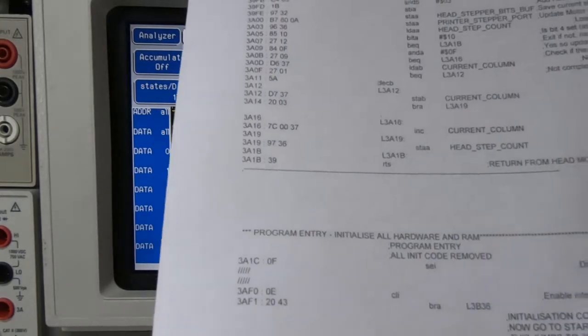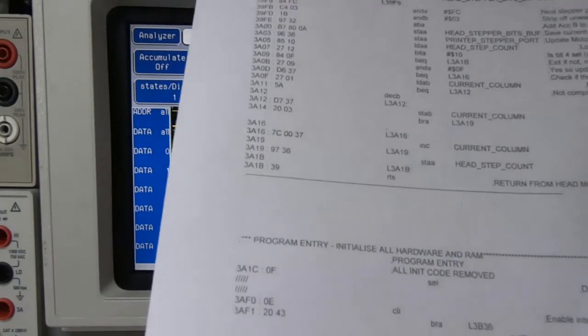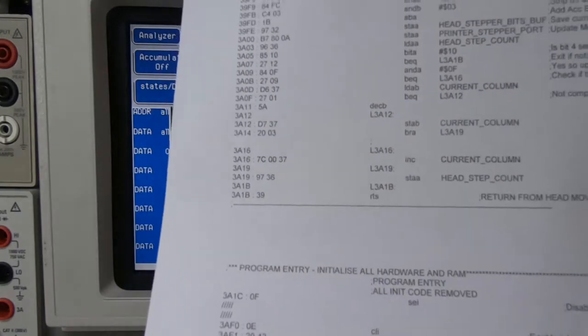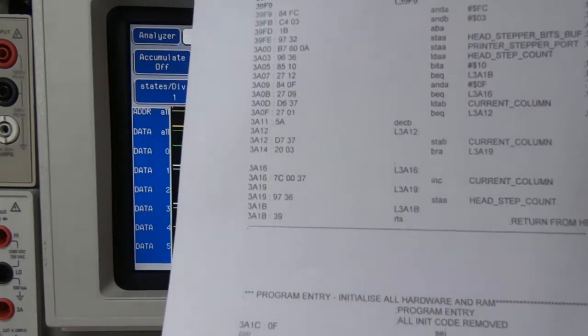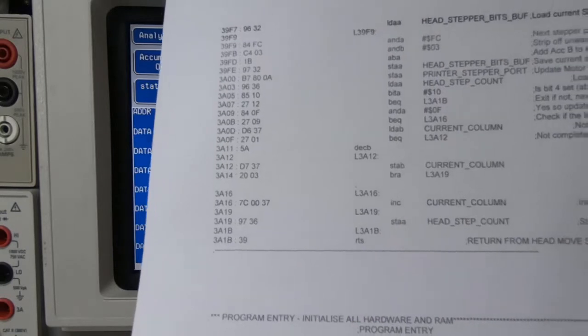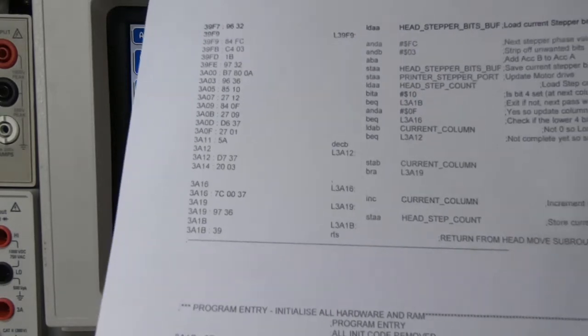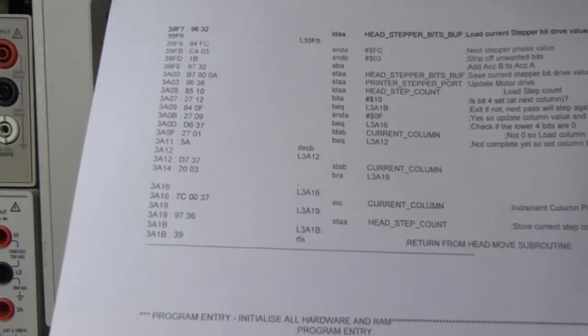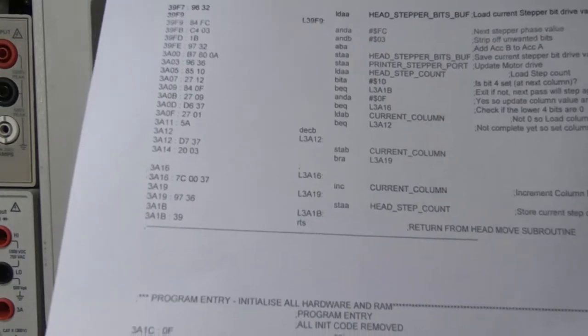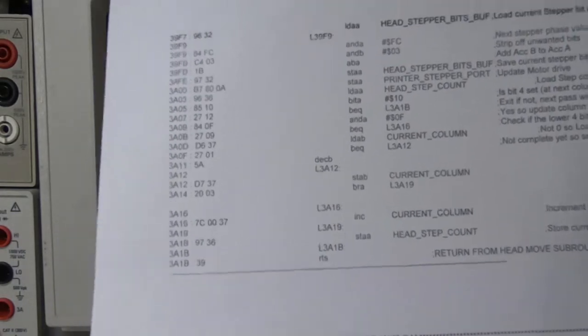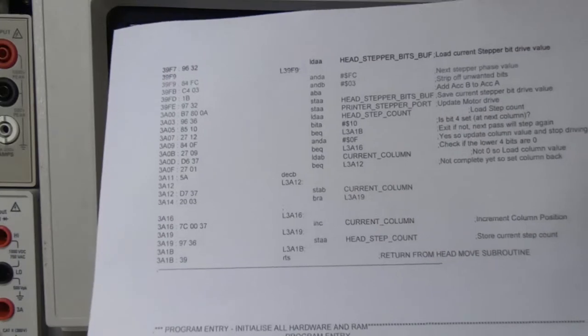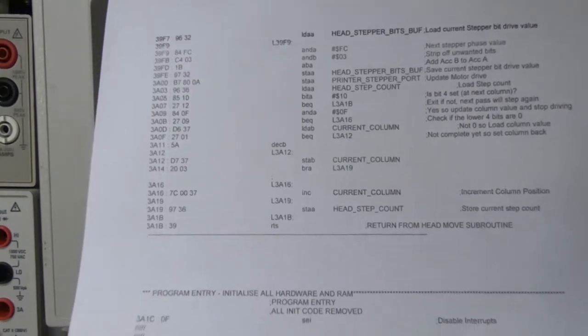I've actually done that in a number of places where there are blocks of code that I wasn't interested in. I took them out of the document. They're obviously still in the ROM, but if I'm not jumping or going through them, there's no point having them in the document that I'm trying to use to fault find with. Okay, so that's how I determined the entry point of the program.